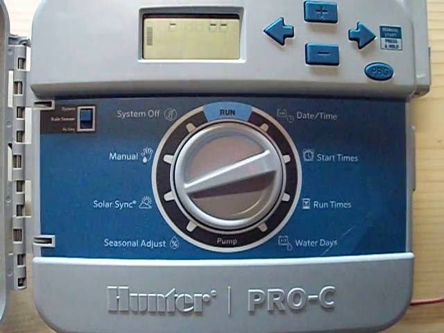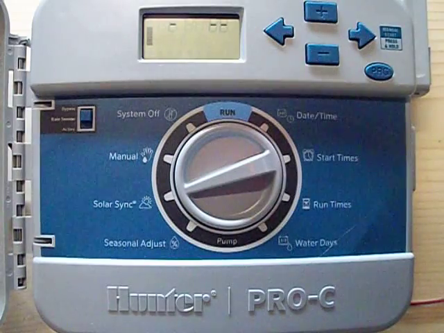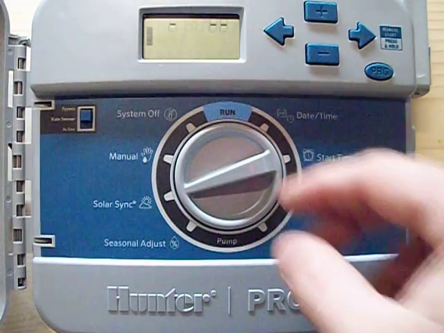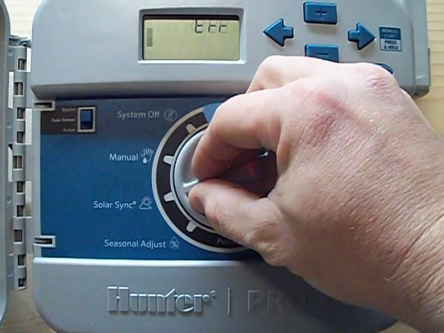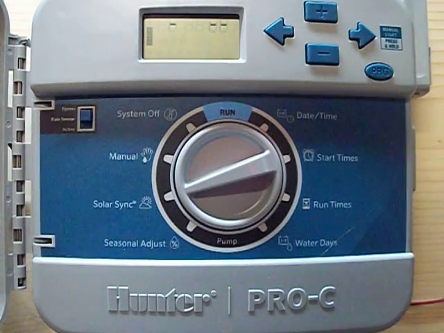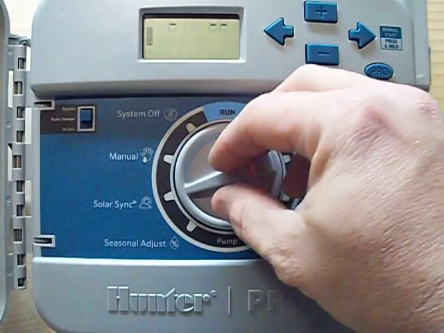Solar sync option. If you do have a solar sync, this is where this will come into play. Right now we don't have one set up. I will shoot another video for that.